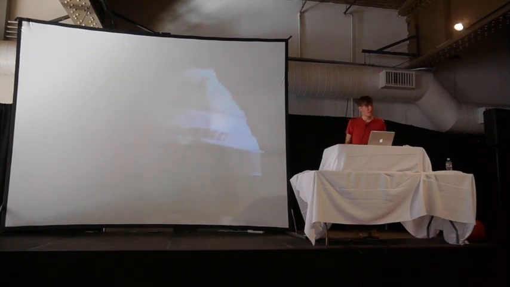Can you see the screen all right? I guess it's not so great because of the sun.